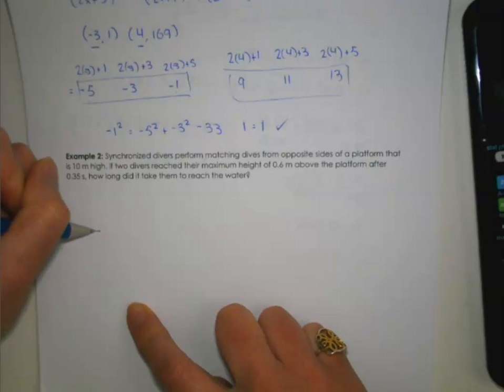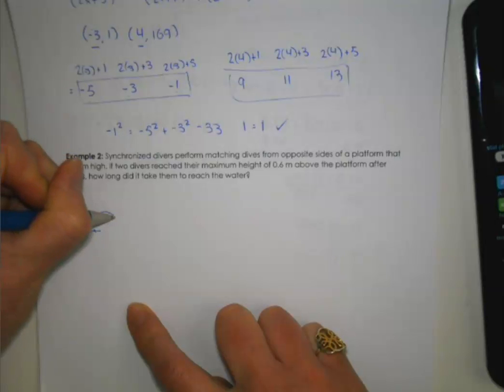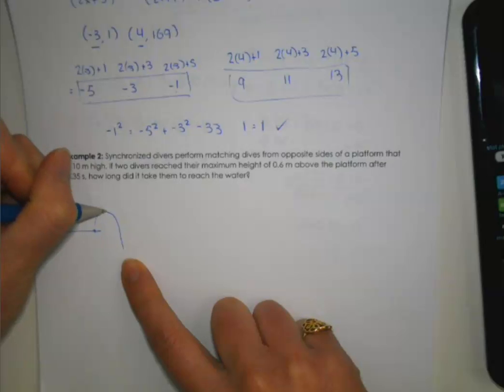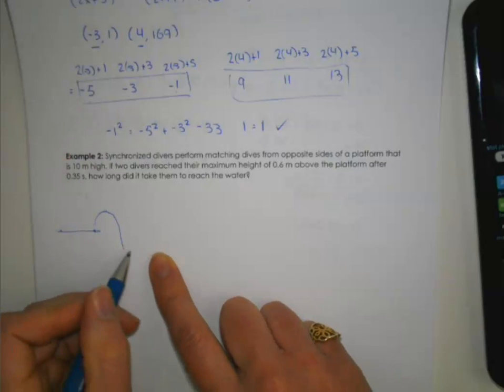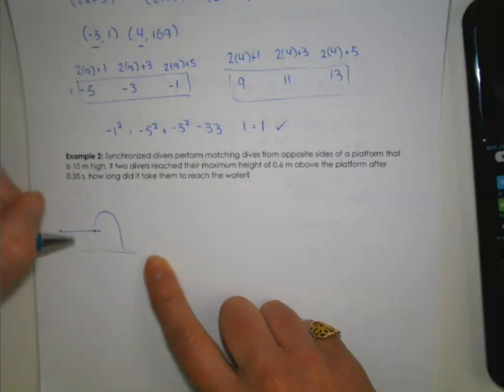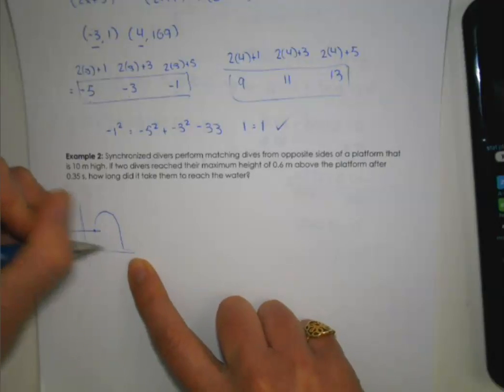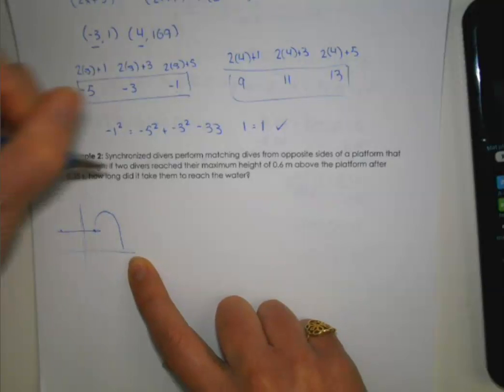Let's say if this is the end of the board, they're going to jump up from there. And then the board is obviously above the water. So then they're going to reach their maximum height. And then down here, we would probably set this equal to 0. So that would be like your x-axis. That would be the height of the water, right?